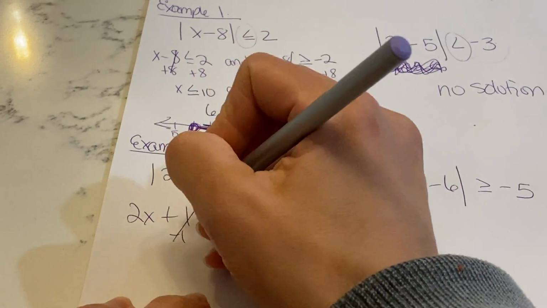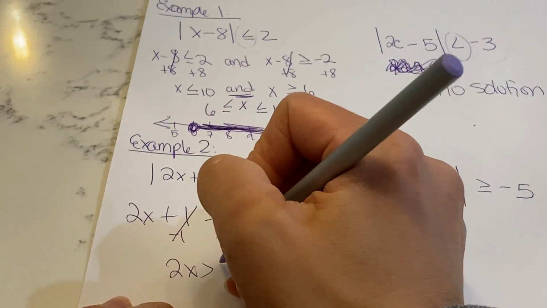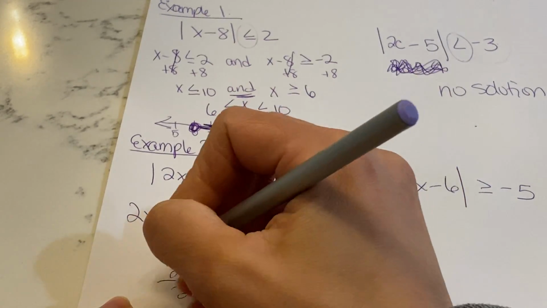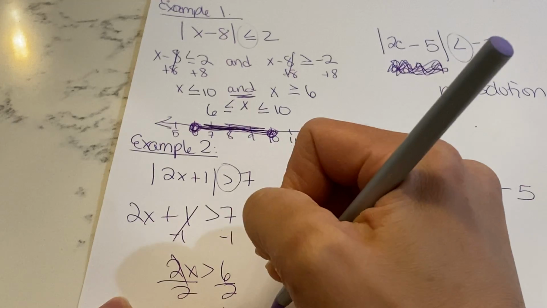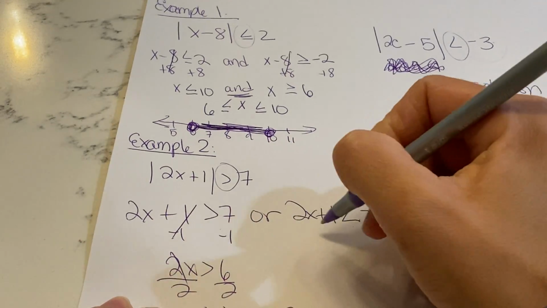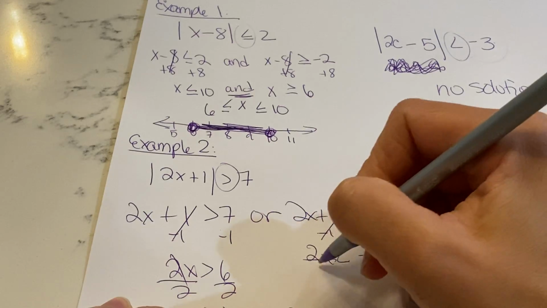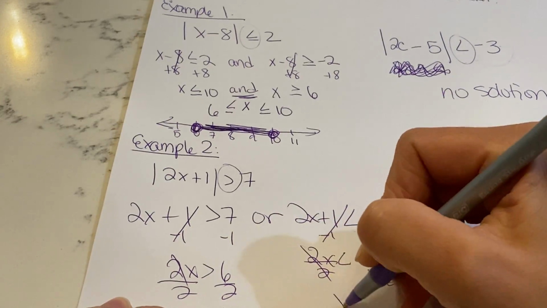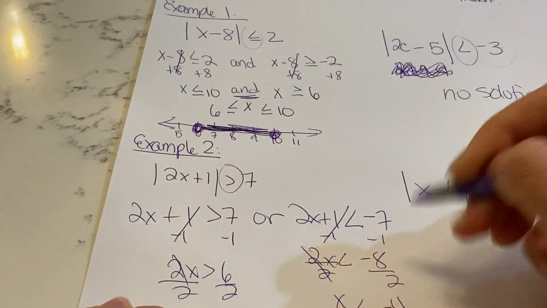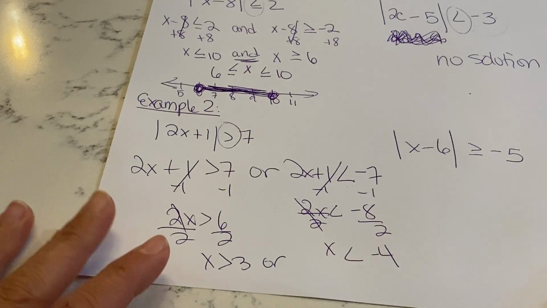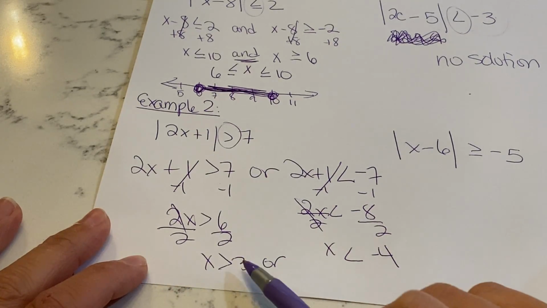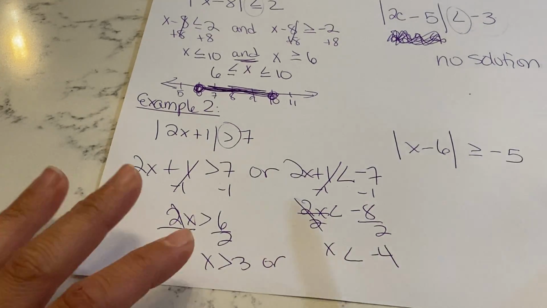So I'm going to subtract 1 here, divide by 2. I get x is greater than 3, or, okay, subtract 1 here, divide by 2. Okay, so I get x is greater than 3 or x is less than 4.